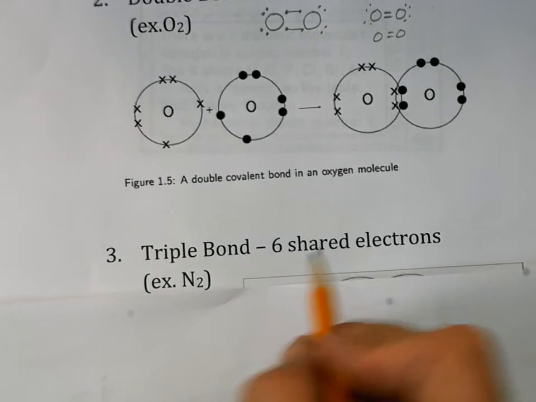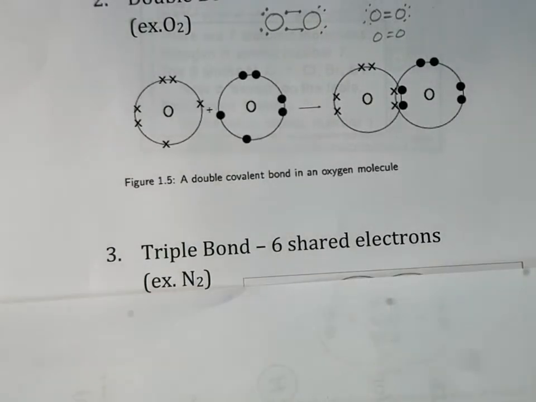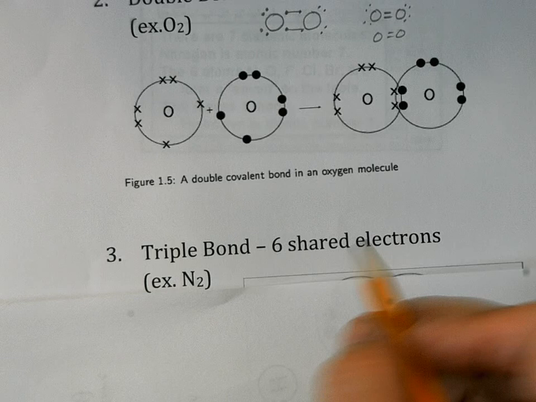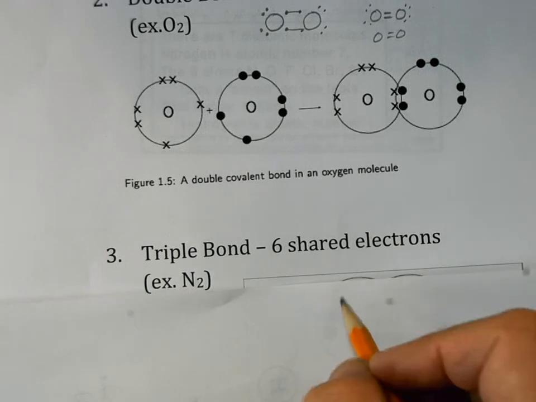So this is when 6 shared electrons are going to occur. And then we'll do an example with nitrogen, so I'll give you a moment to write that. So triple bond, 6 shared electrons.